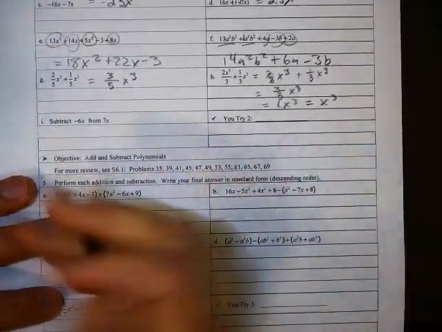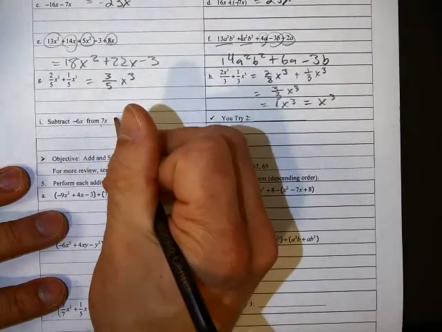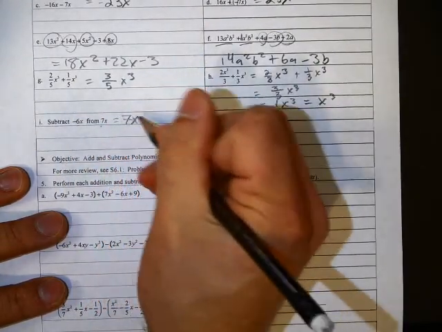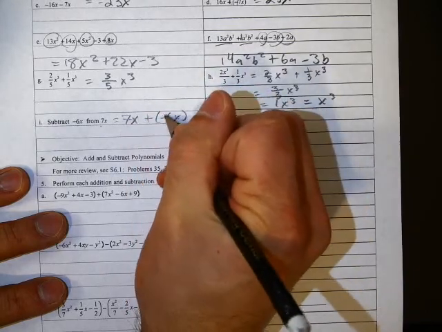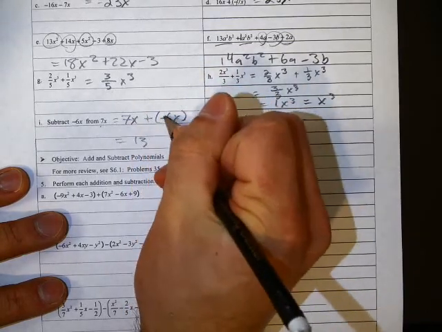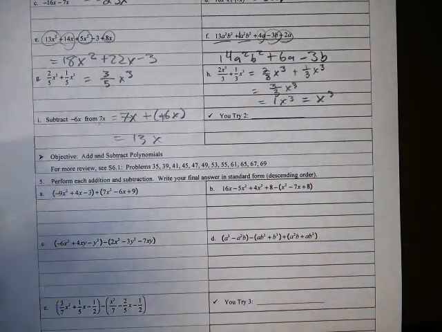Finally, it says subtract these. Subtract negative 6x from 7x. That means start with 7x and take away negative 6x. So that's a double negative. That's 13x. I'll give you that to try later.